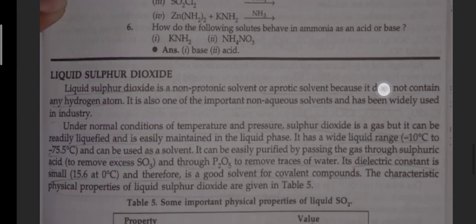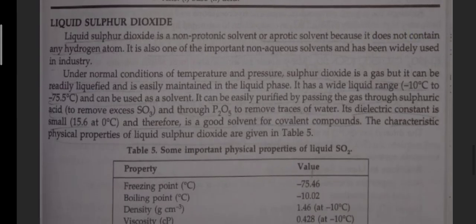Now the next non-aqueous solvent is liquid sulfur dioxide. Liquid sulfur dioxide is a non-protonic solvent or aprotic solvent because it does not contain any hydrogen atom.